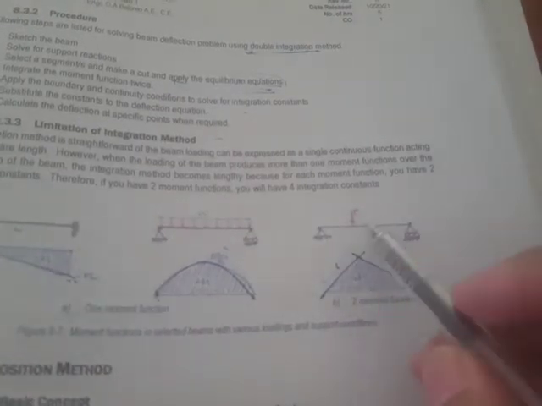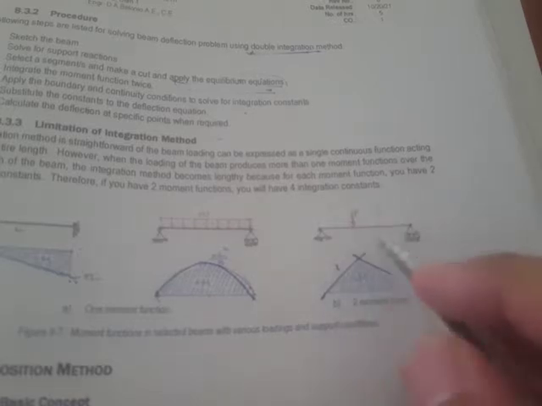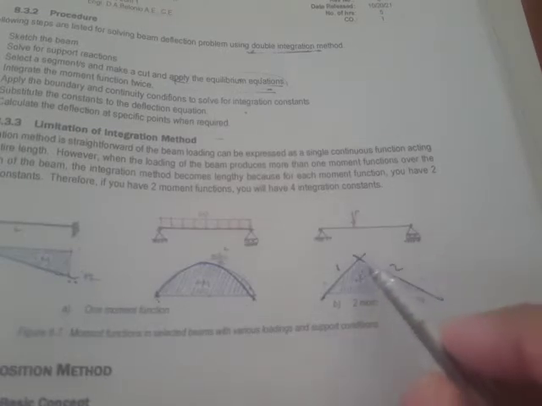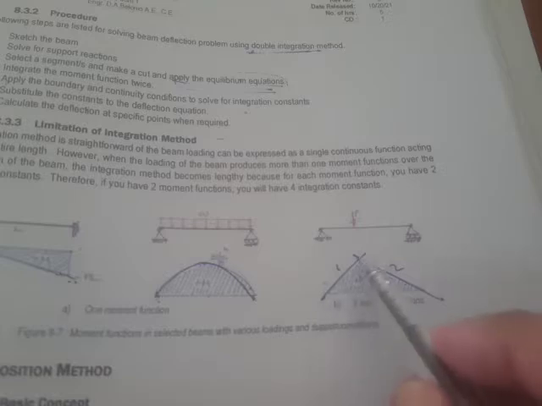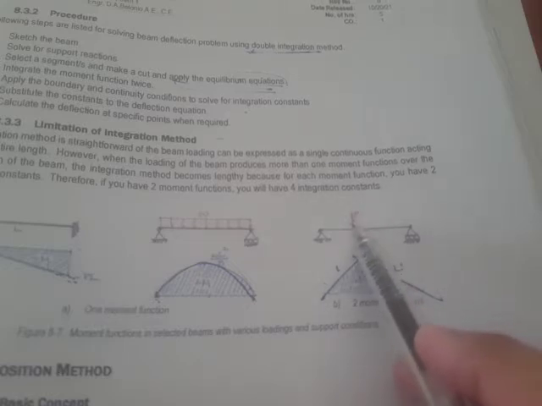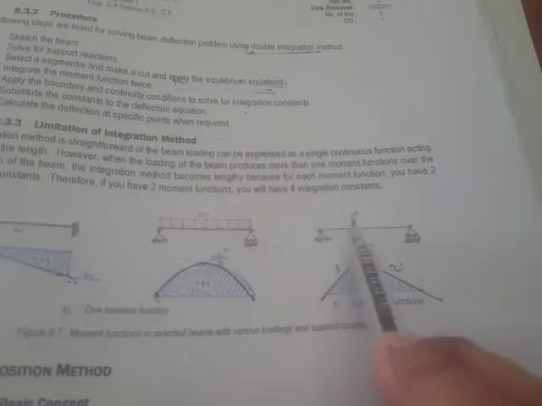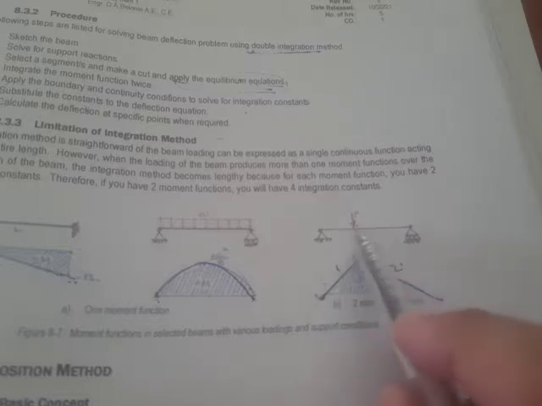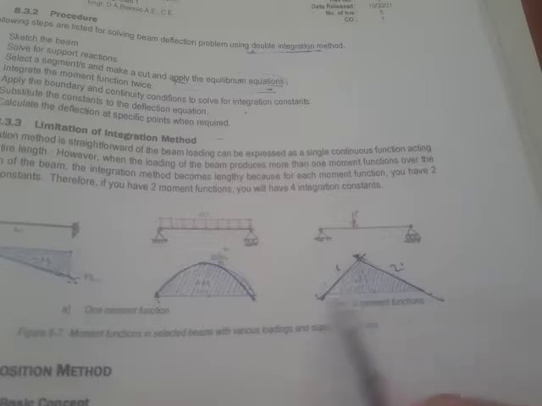The use of the integration method becomes complex, or lengthy in terms of its mathematics, when we have two moment functions, like, for example, right here. Because of these concentrated loads, the moment just to the left of the loads will have a function that is increasing, and just to the right we'll have another moment function that is decreasing.